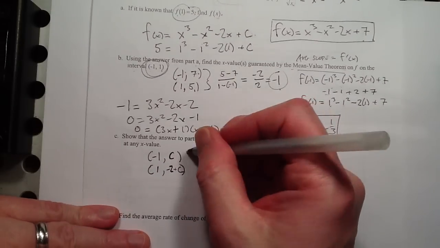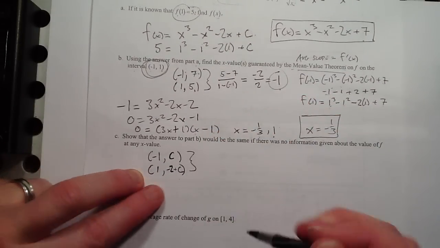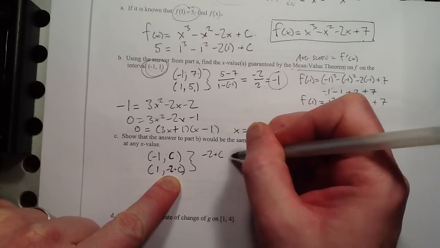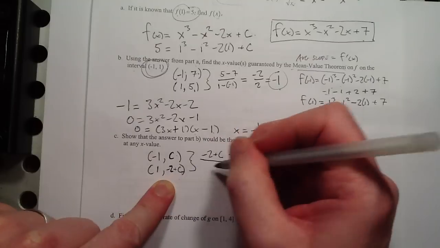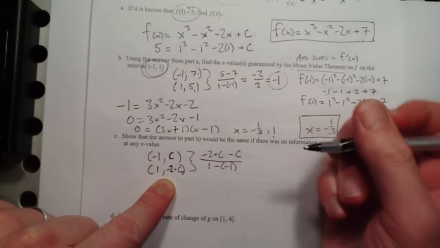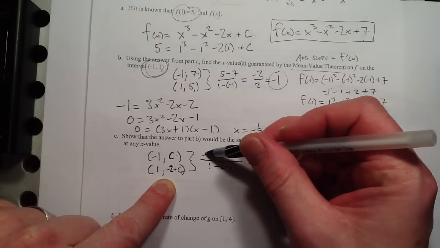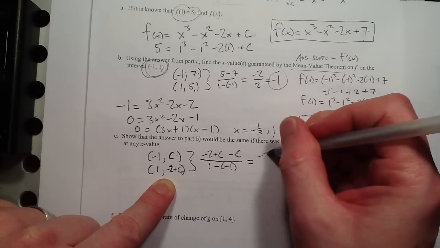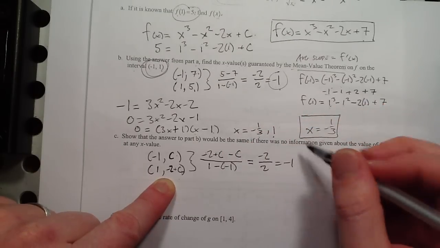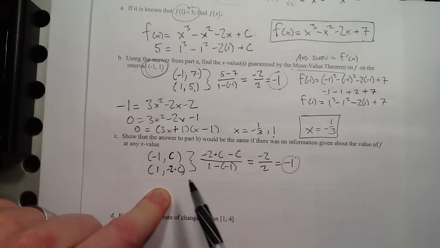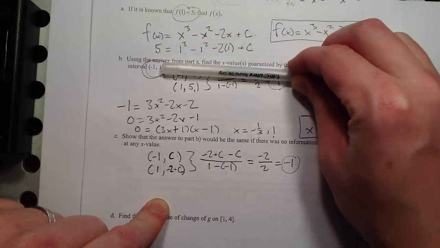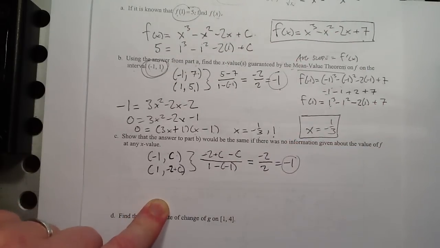And let's see, what would the slope be between these 2 points? Well, y minus y would be negative 2 plus c minus c over 1 minus negative 1. And negative 2, the plus c and the minus c cancel out. 1 minus negative 1 is 2. And sure enough, we get the same slope. Right? The c's canceled out. That's the algebraic evidence that raising the function up or down didn't make any difference. The c ended up canceling out. It didn't matter.